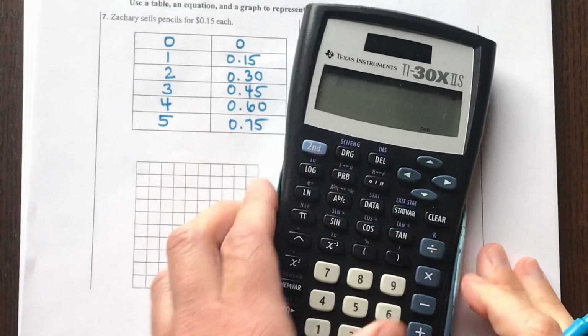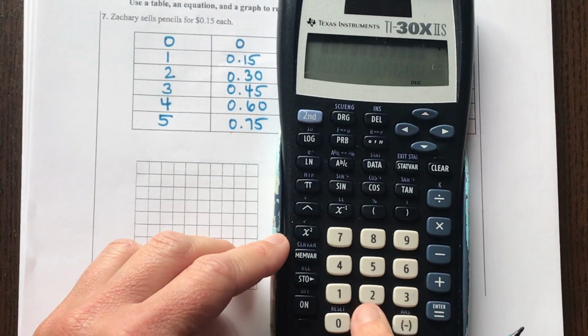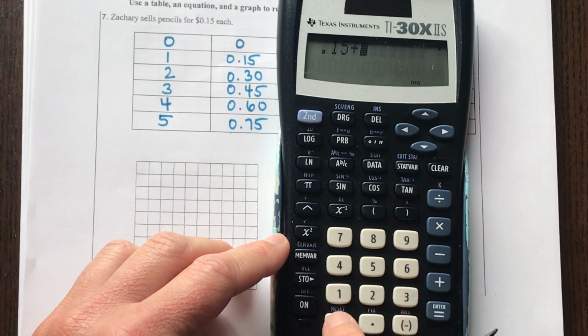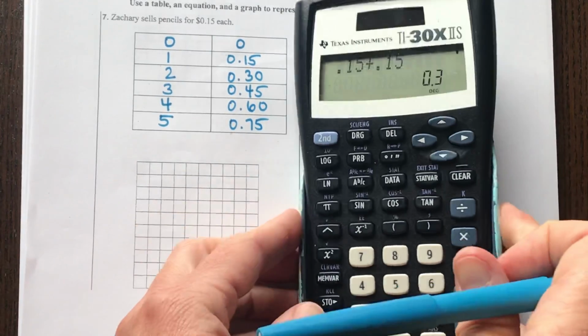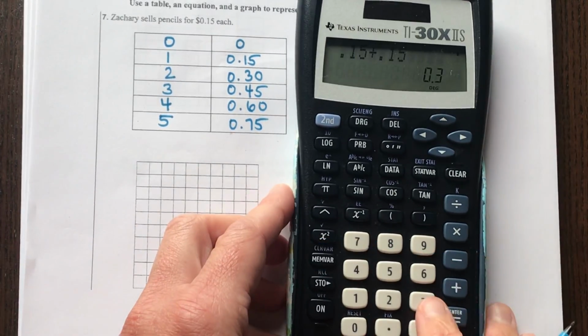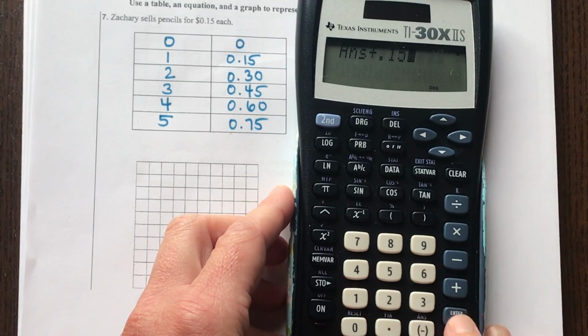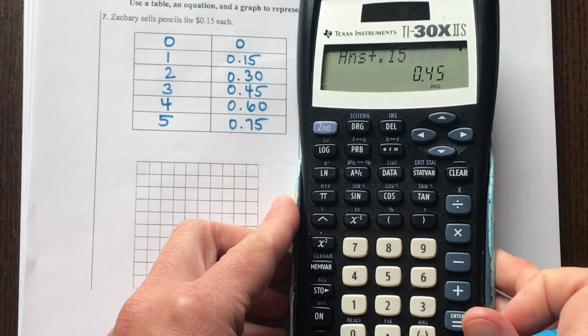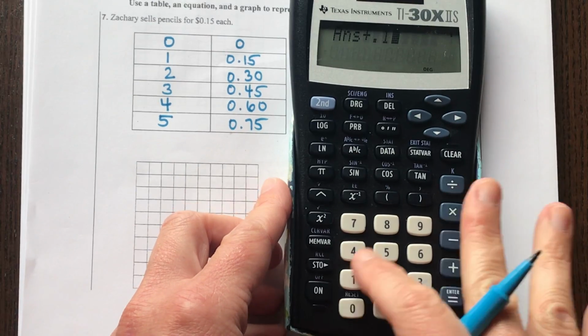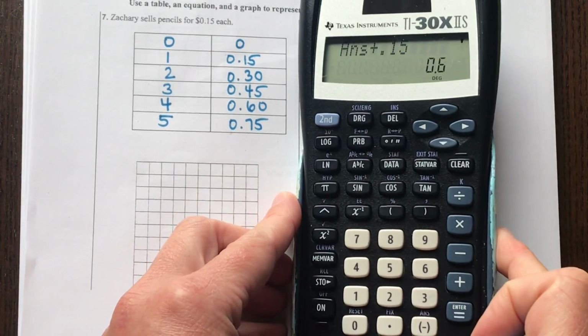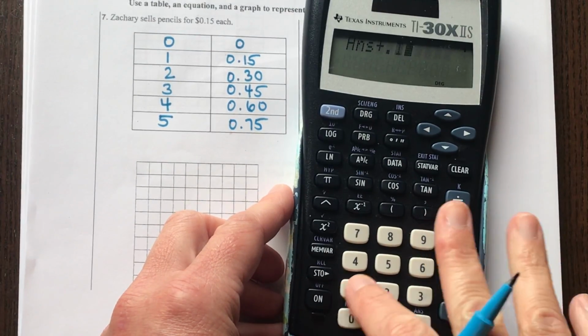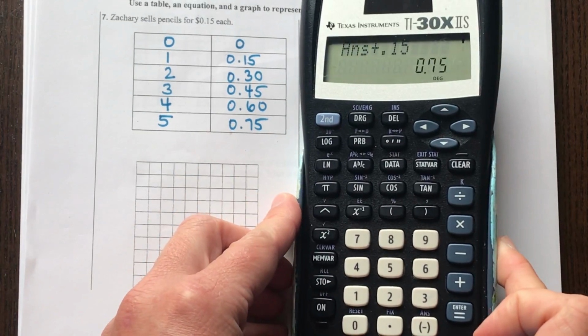If you need to use your calculator, we would just say 15 cents plus 15 cents. That's how I got 30 cents. Plus another 15 cents, that's how I got my 45. Plus another 15 cents is how I got the 60. And plus another 15 cents is how I got 75.